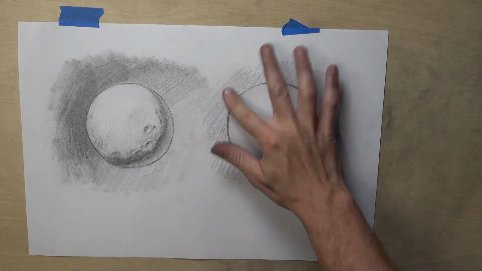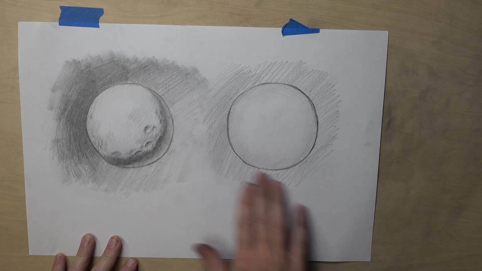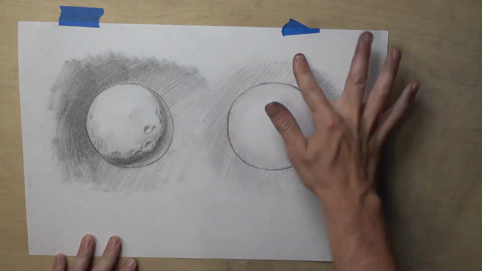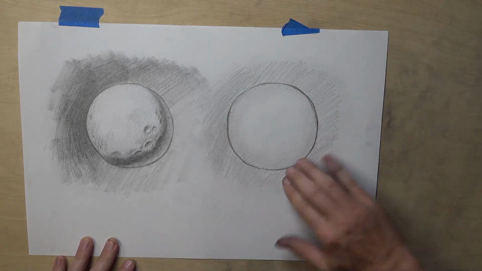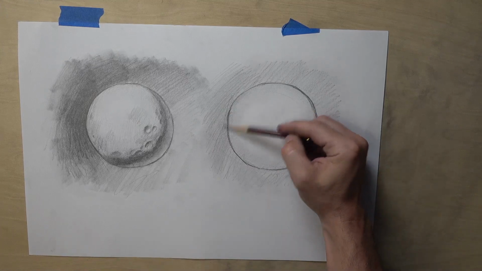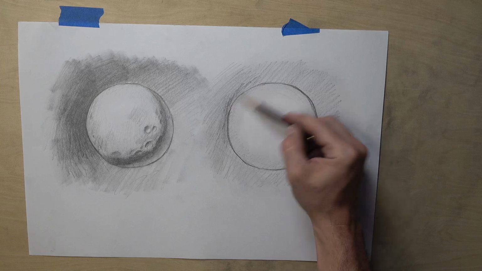There is incredibly complex scientific rendering, and then there is aesthetic summarization of something. And that's what we're doing with this right here. We're summarizing it in a way that we want it to have dimension and pop off.